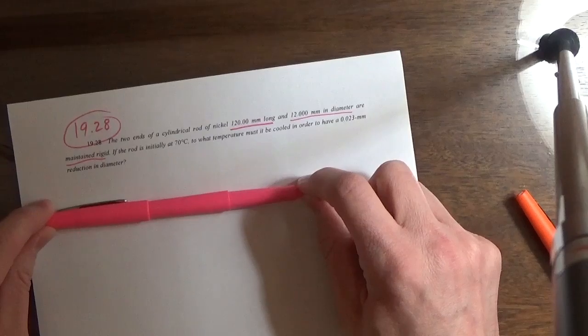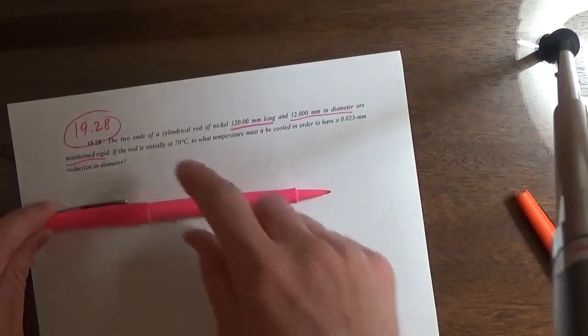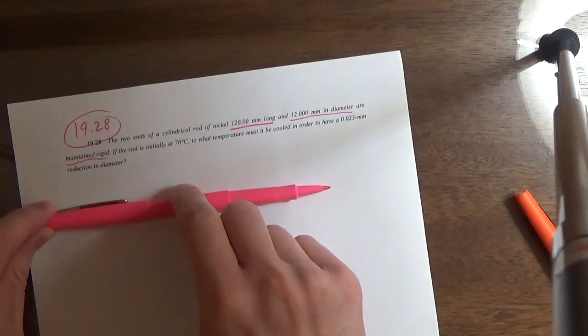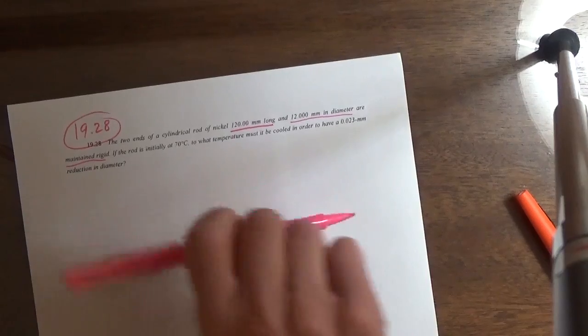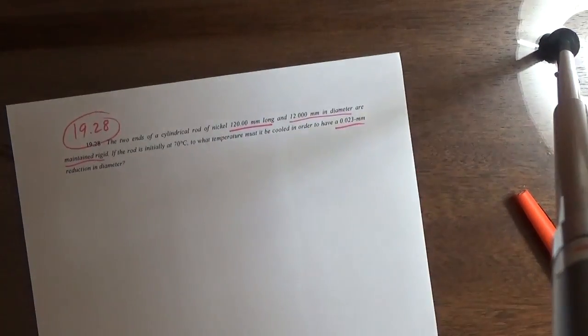If we want the rod to be cooled, and in the process of cooling have the diameter shrink by 0.023 millimeters, what temperature do we have to cool it to? So this is kind of neat because there's two parts to the shrinkage.